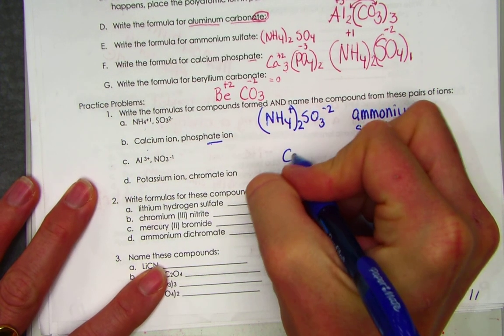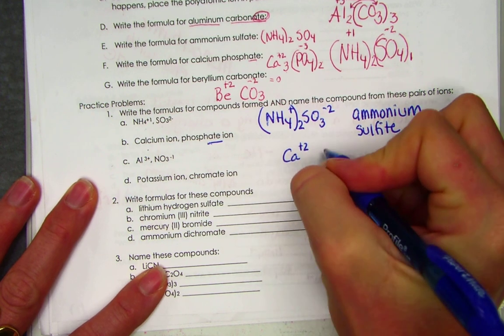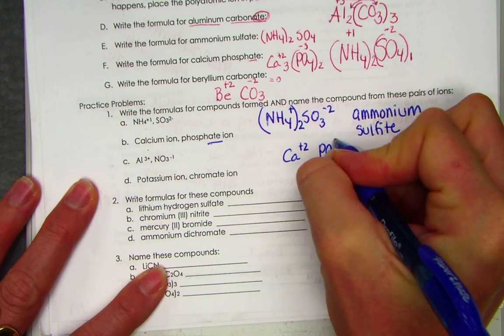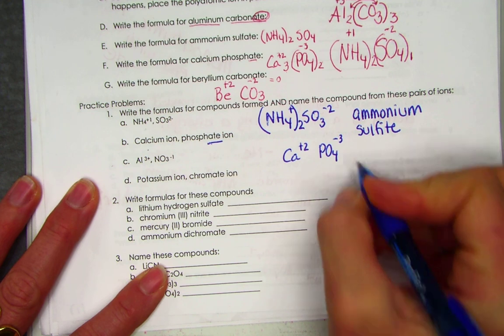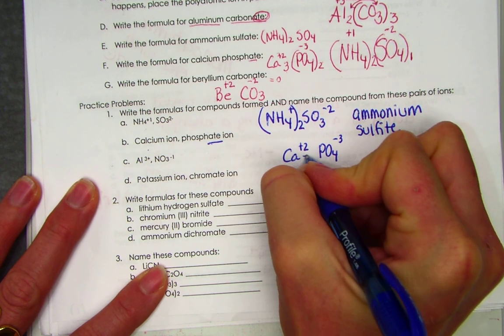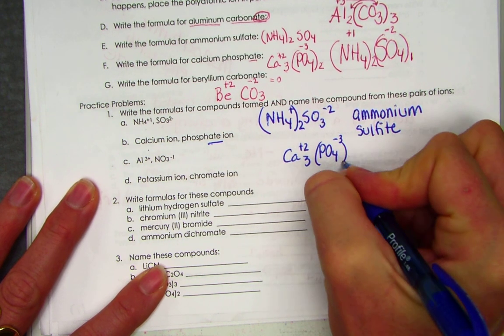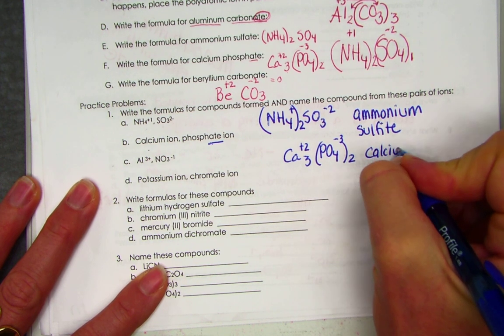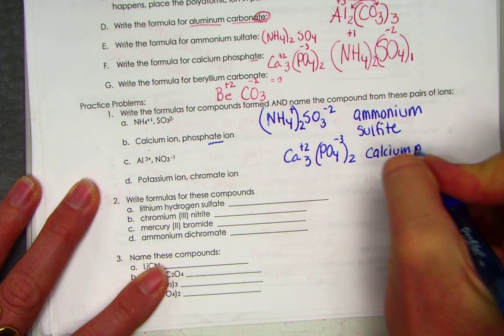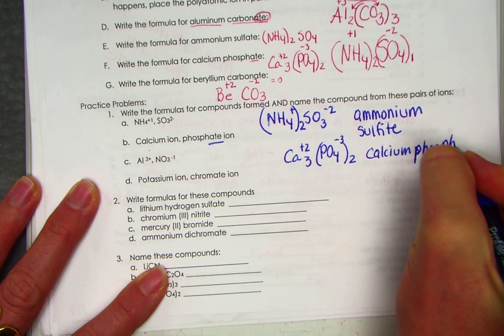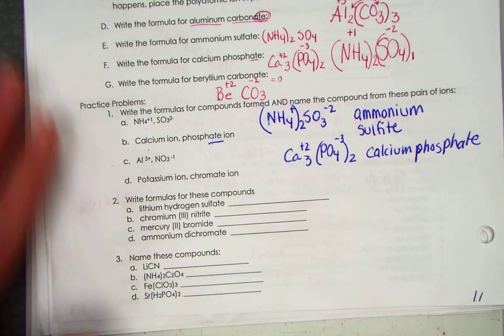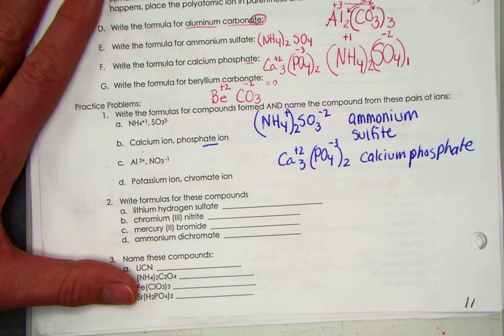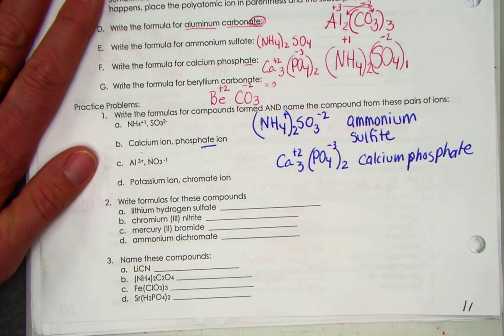First name is calcium, Ca +2. Phosphate, PO4 -3. When we crisscross, we will get Ca3, PO4 taken twice, whose name is calcium phosphate. Ca3 PO4 taken twice, calcium phosphate.